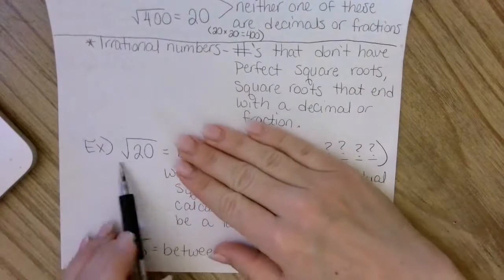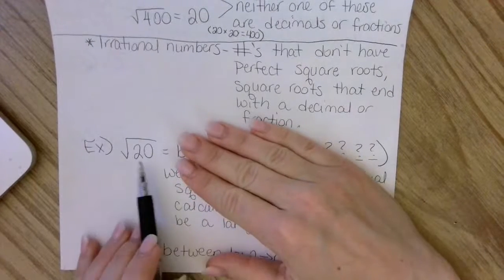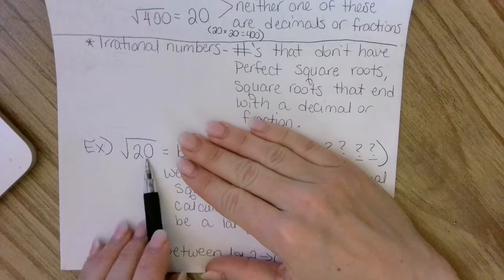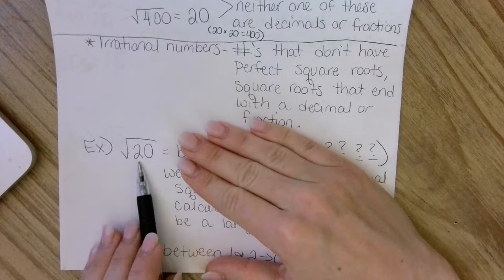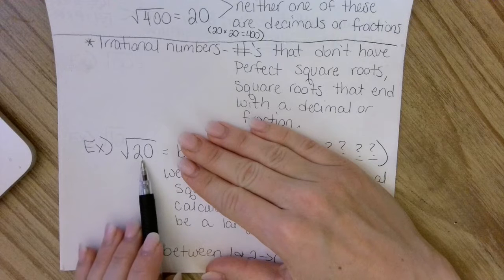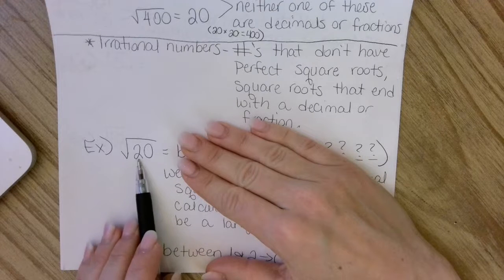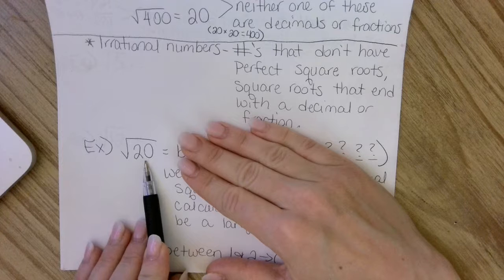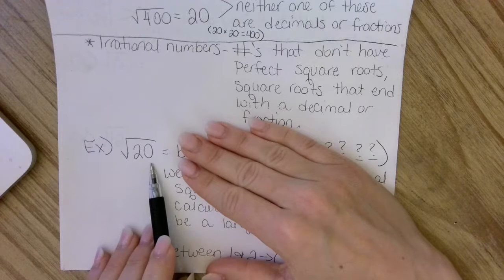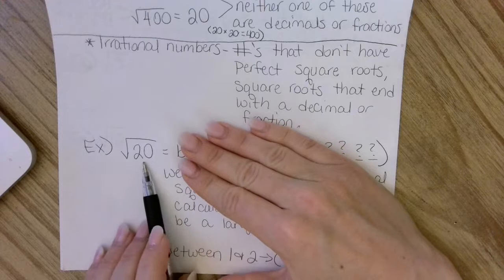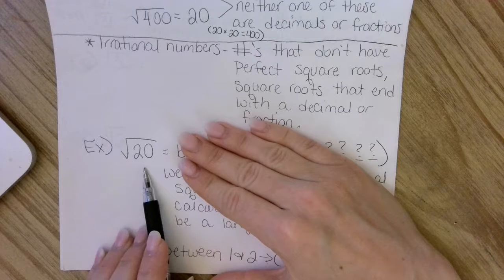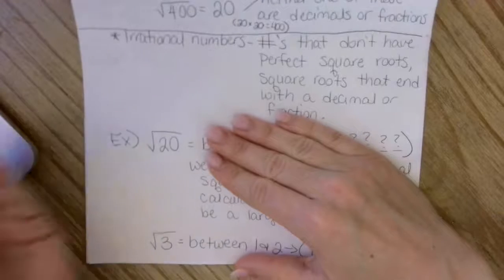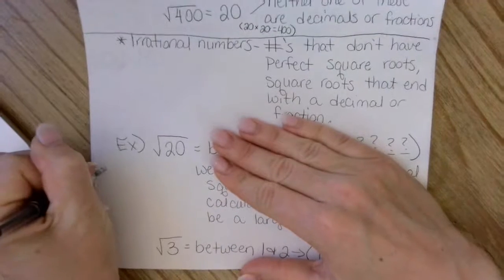So, right here, square root of 20. Even though 20 is an even number, it is still an irrational number. There is no answer that can be multiplied by itself to get 20. And you can try, but you're not going to find one. So what I need to be thinking about is I need to get as close to that as possible. So I'm just going to go through some answers here.